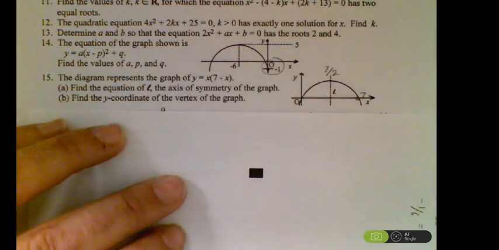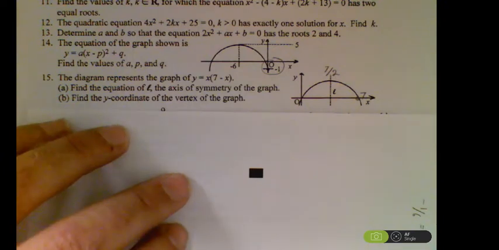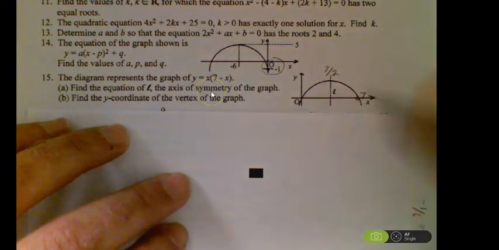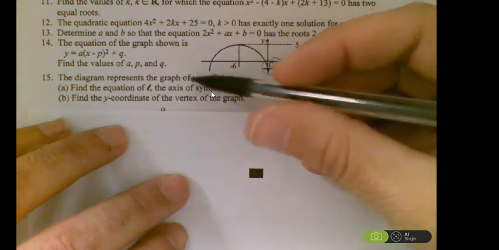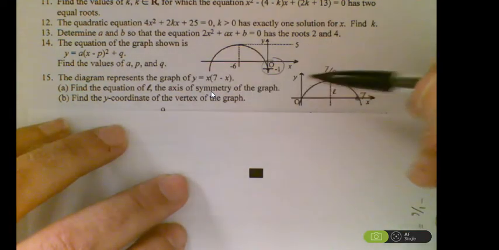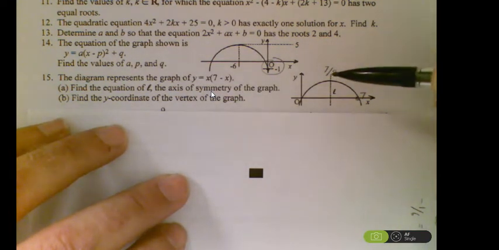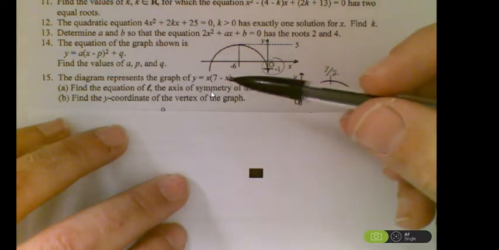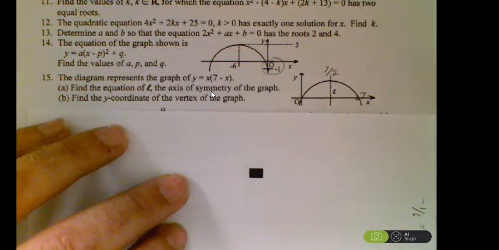In order to get the y coordinate of that, then we would just sub that back in for x into the original function in order to get the y coordinate that goes with it. Remember, that's just an x coordinate, that's all that is. So we just sub that in for x in order to get a y coordinate.